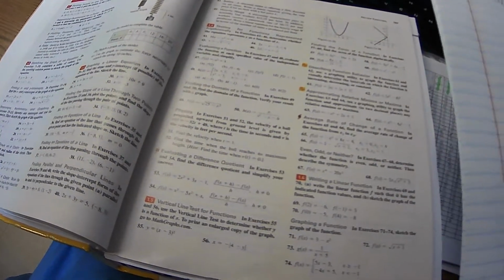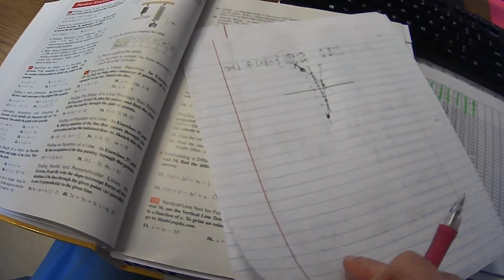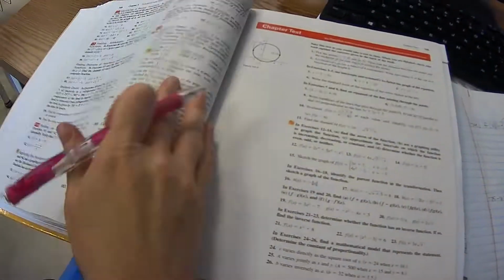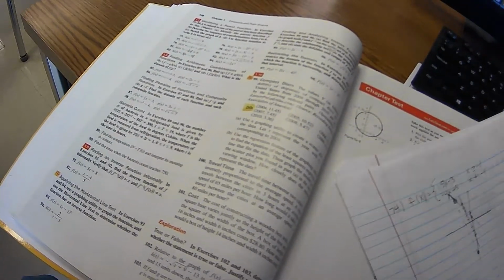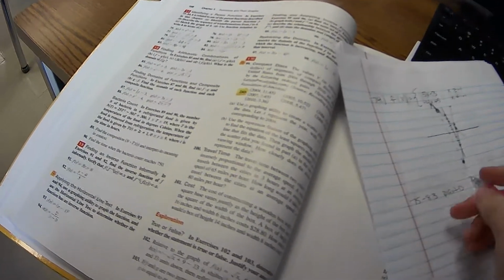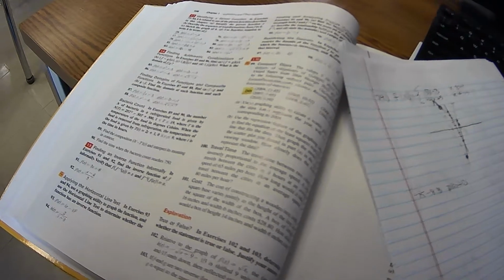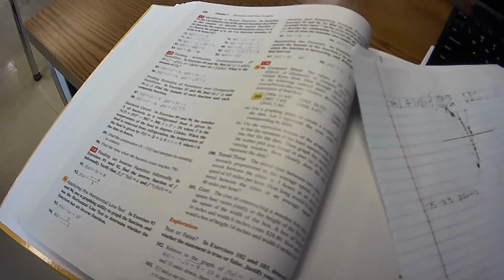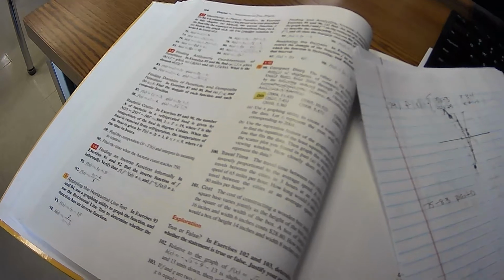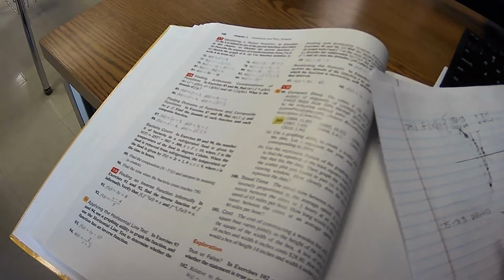All right. What do you have next? Part D on 75 through 83. All right, part D, want you to use function notation. So I'm just going to pick one that looks like maybe the hardest. Well, none of the hard ones did I actually assign.